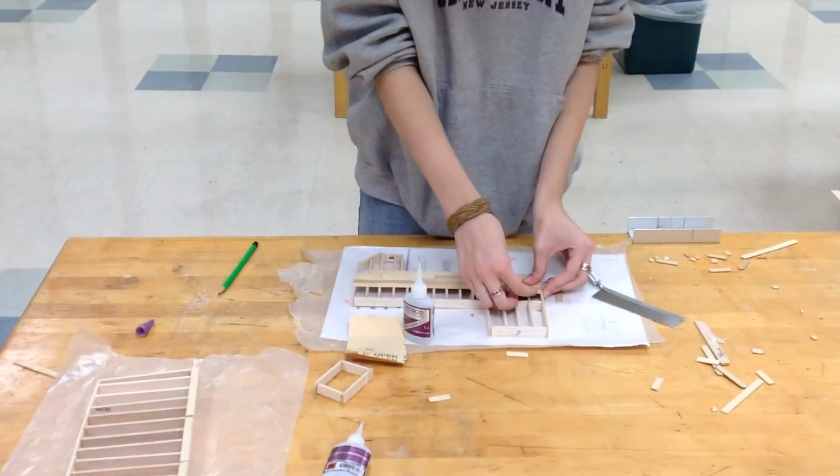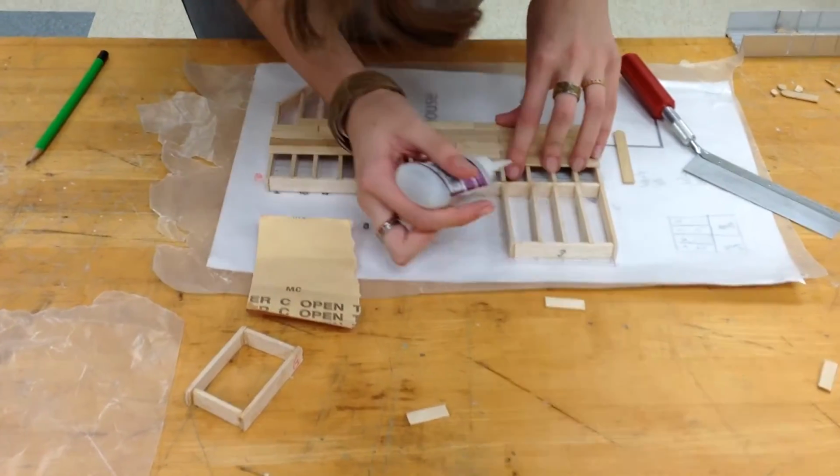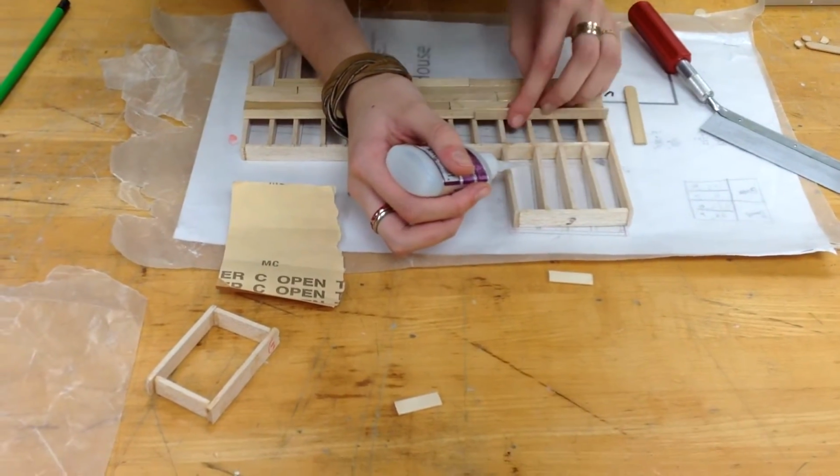The next step is to actually construct the model. Common construction techniques are discussed throughout this process and throughout the entire project.